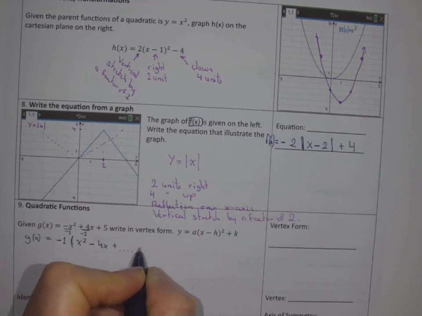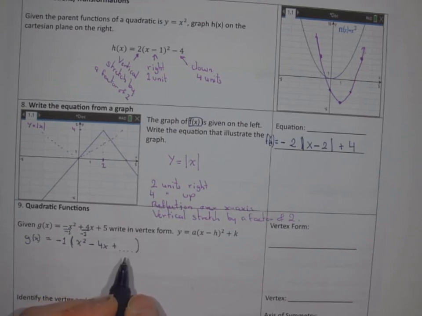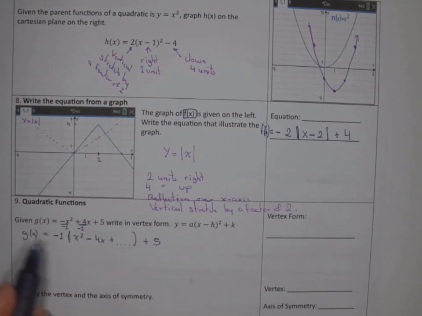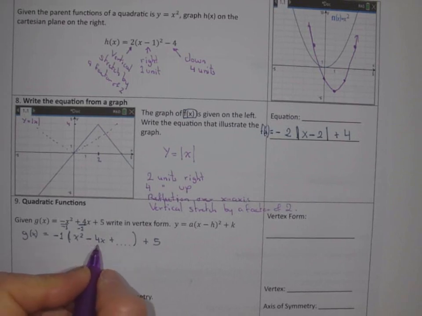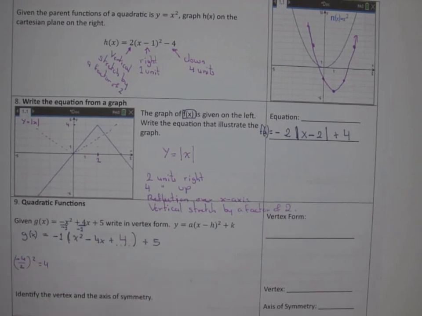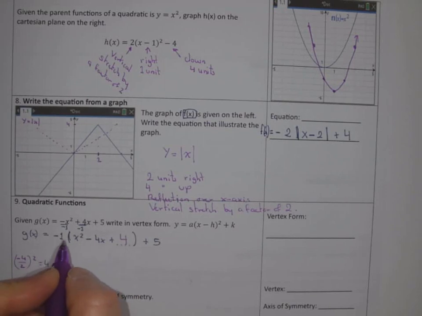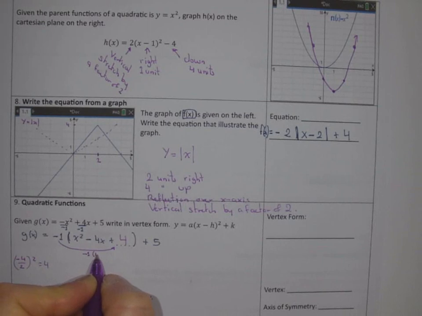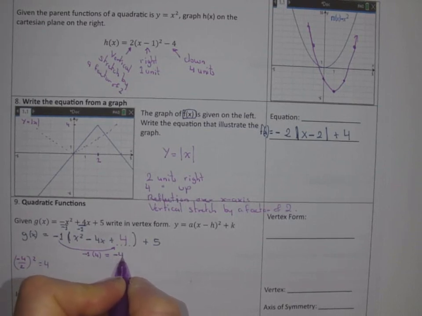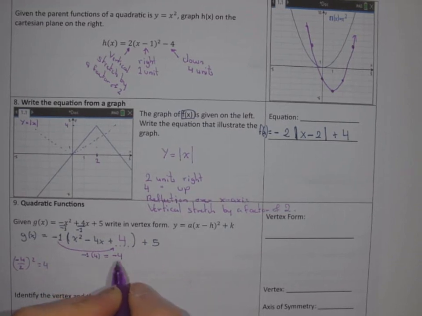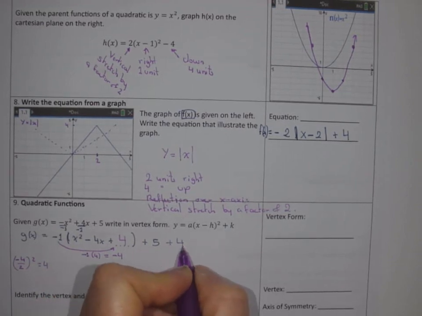Leave a little bit of room for whatever we need to add to complete the square, and then your plus 5, just kind of push it to the side. Alright, so now we're ready to complete the square. So I'm taking my negative 4 divided by 2 squared, that will be 4. So I'm adding 4 here. But that 4 is being multiplied by a negative 1 here. So negative 1 times 4 equals negative 4. So if that's equal to a negative 4 and there is no equal sign between them, I need to do the opposite of it, so plus 4.